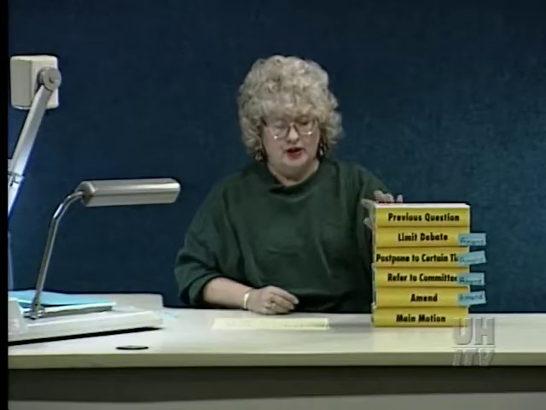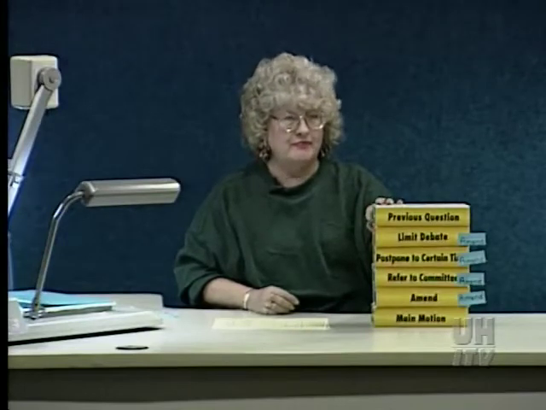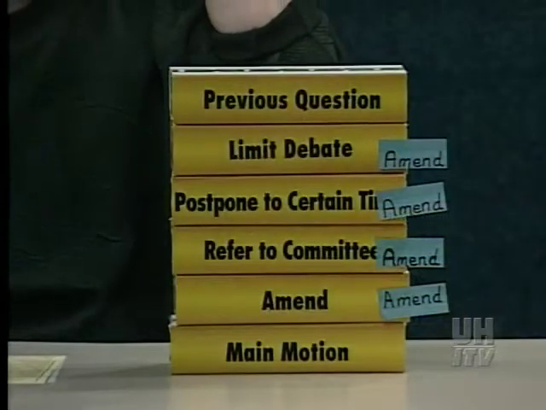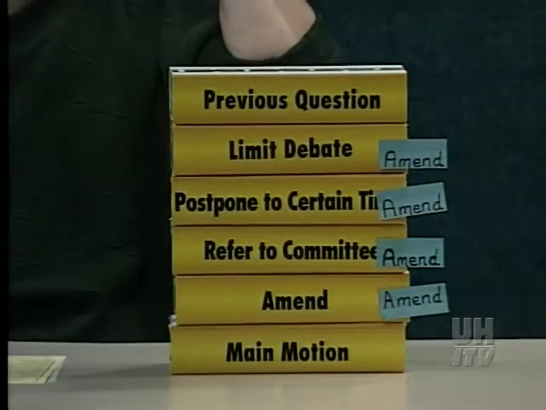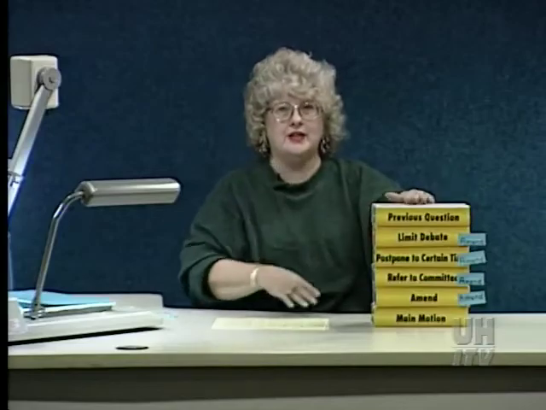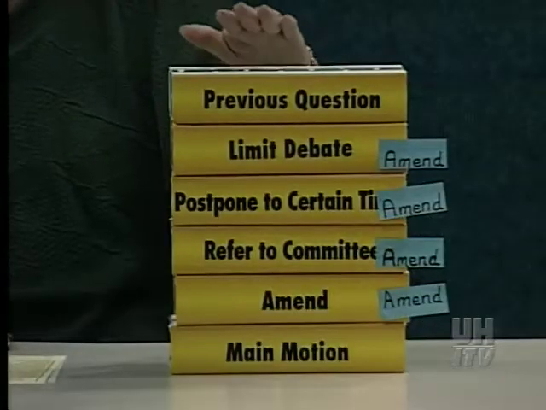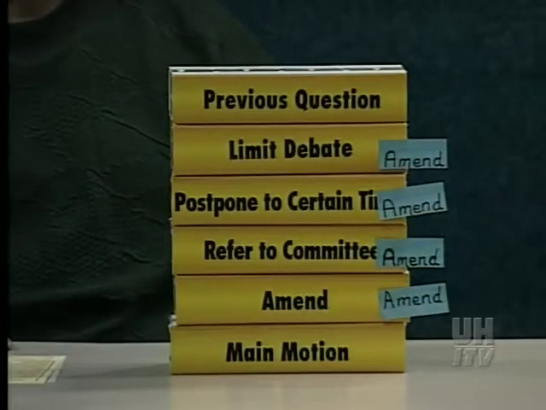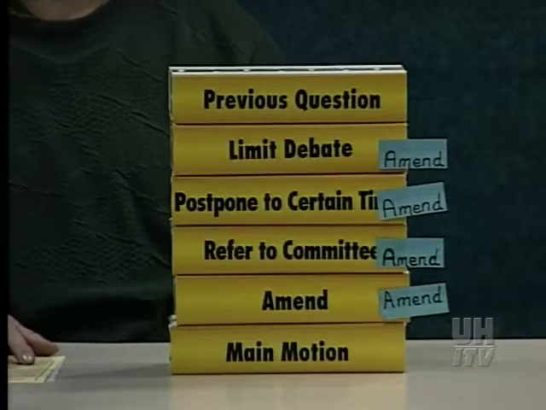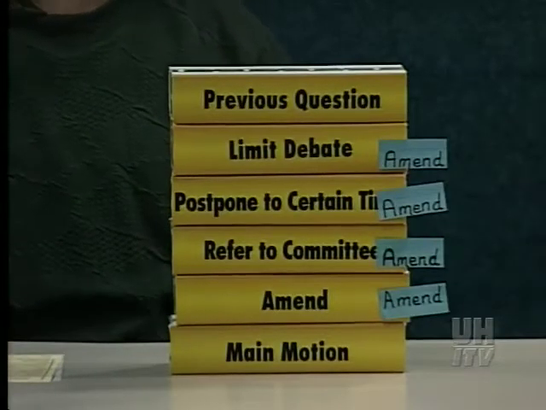So here we are with these two pending, and anything that's on the floor is pending. The one on the top of the stack, whether it's the stack on this table or a stack in your head, the top of your cognitive stack, is the immediately pending motion. So in this case, this one is the immediately pending motion, and we're about to put it to a vote.